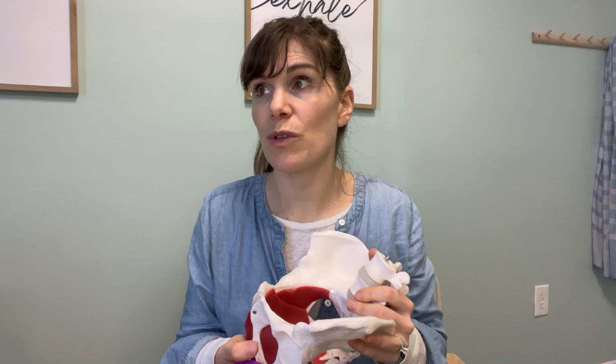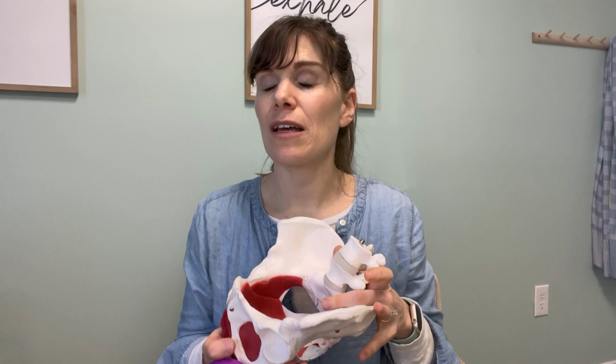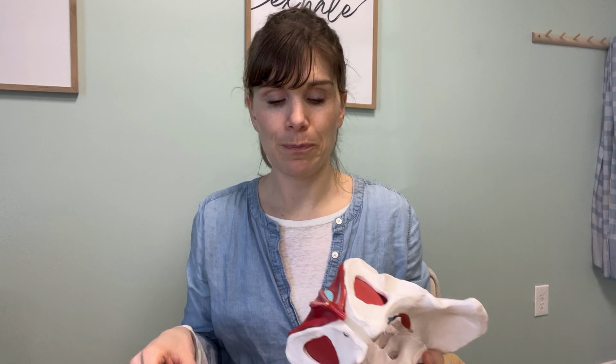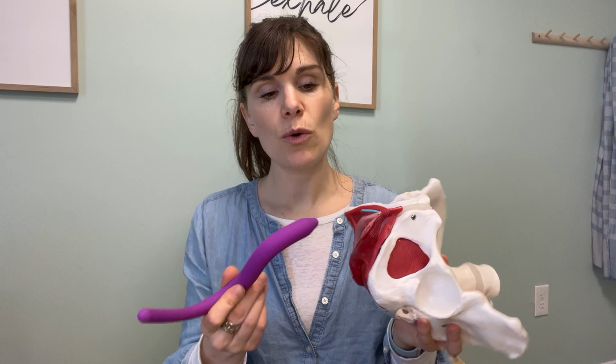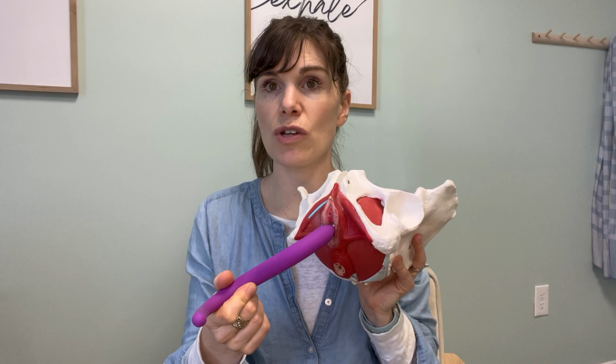So the first thing that you want to do is get into a really comfortable position. You can be in your bed, built up with a whole bunch of pillows so you're nice and relaxed. It could be after a warm bath. You could be standing in the shower too, if that's the only place that you can get some free time. But make sure that you are in a place that you feel comfortable and safe. Have your wand washed and lubricated, and you are going to bring it to the opening to start with.